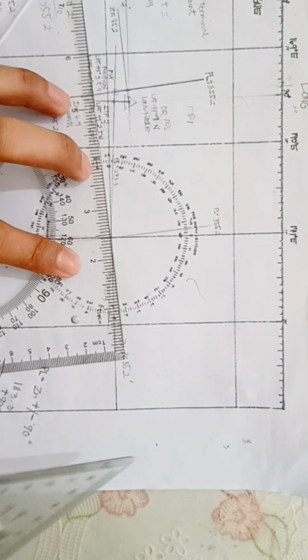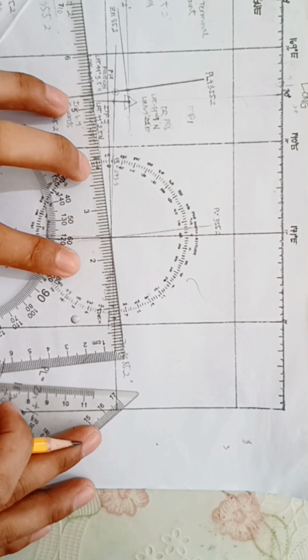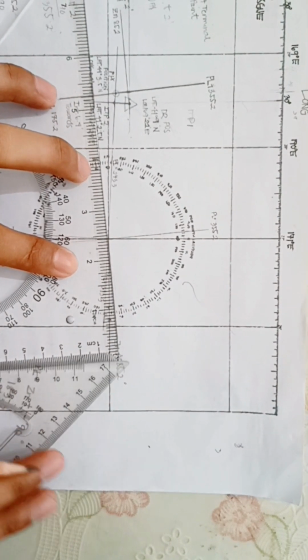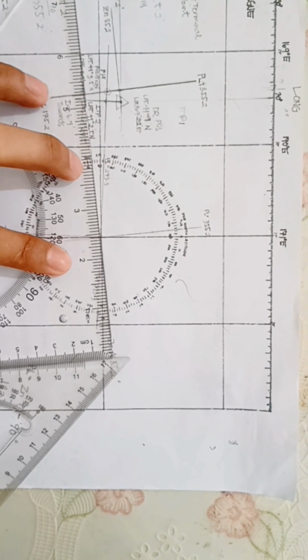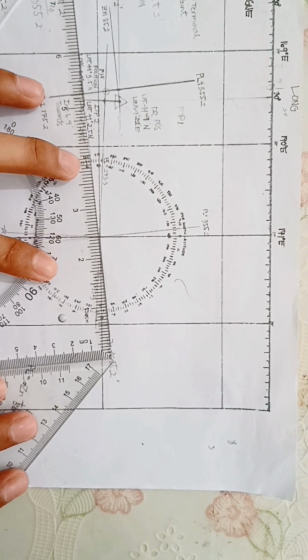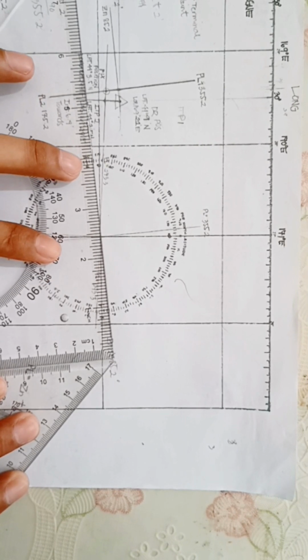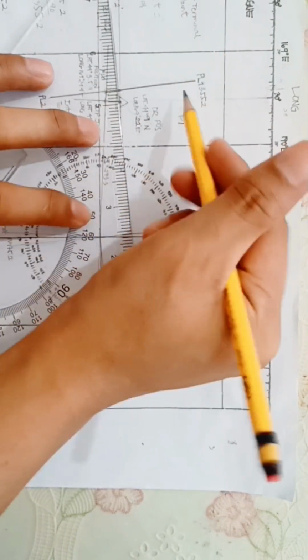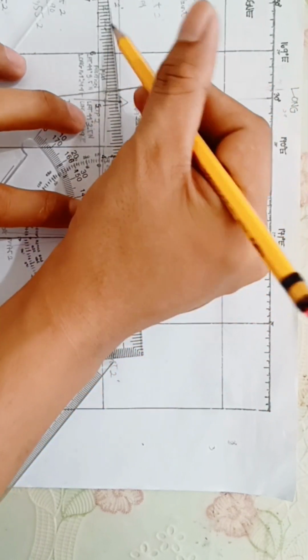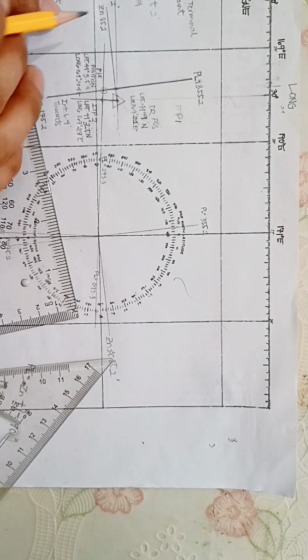Then we will bring 85.2 to our DR. So this is our ZN, this line.